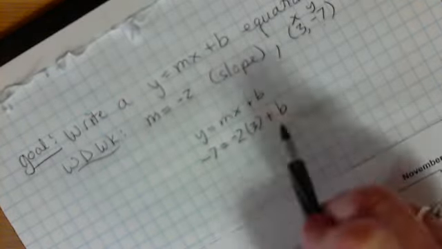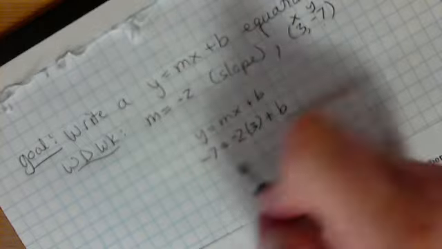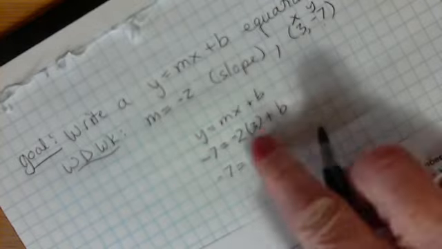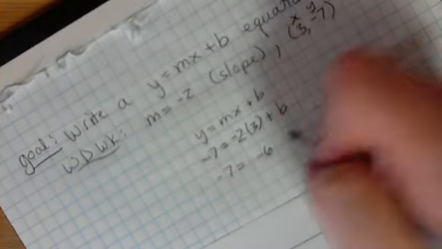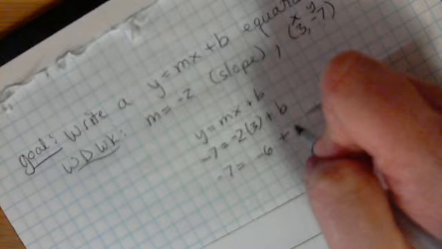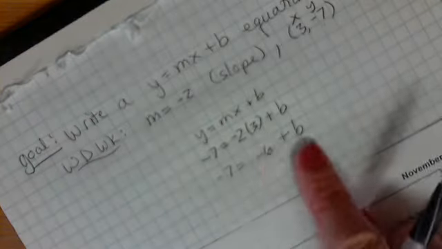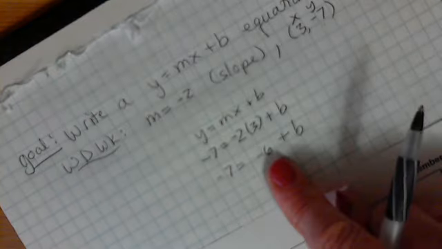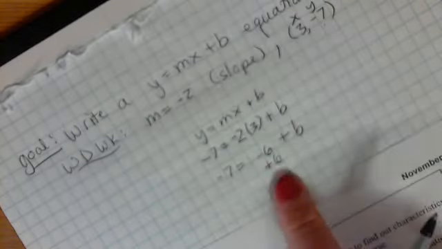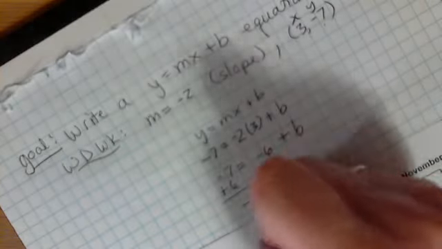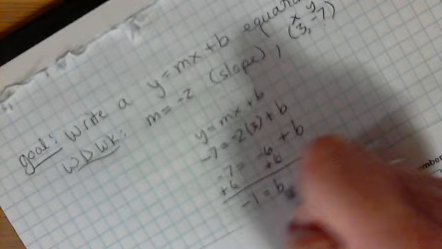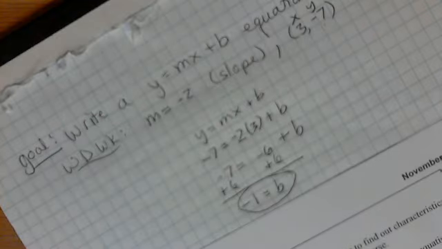Well, we start with the busy side here, and we do this calculation. -7 equals -2 times 3 is -6, and that's plus b. I almost have b alone. I only have one thing to get rid of on this side of the equation. How do I get rid of it? By doing the opposite. I do that on both sides. 6 and -7 is -1, and I have my answer for b.